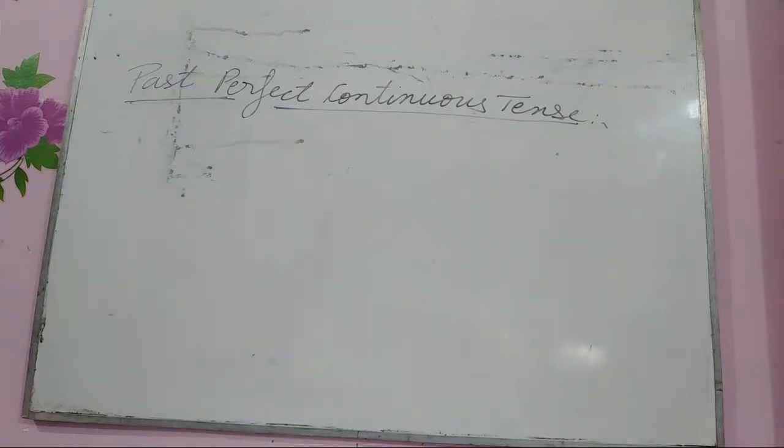Past perfect continuous shows that a part of work had been completed and part of the work is going on in past time. So this is known as your past perfect continuous tense.